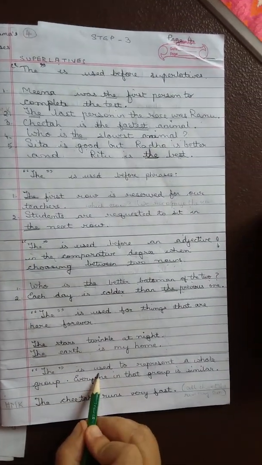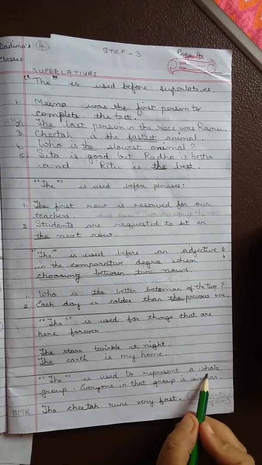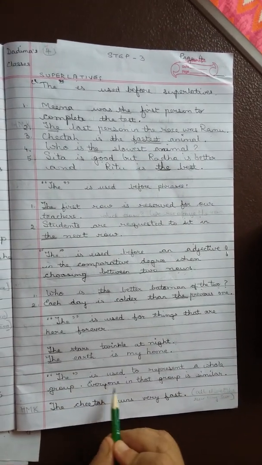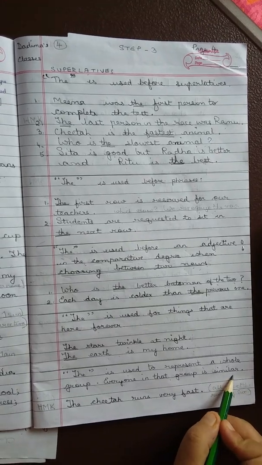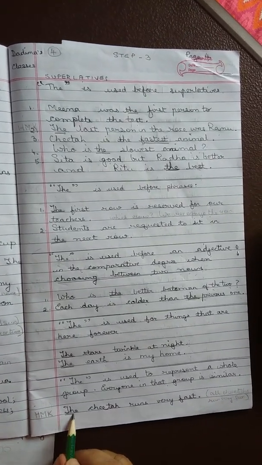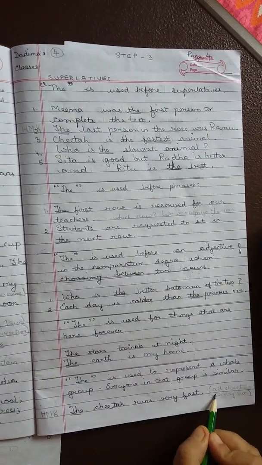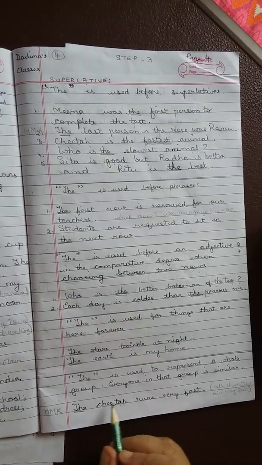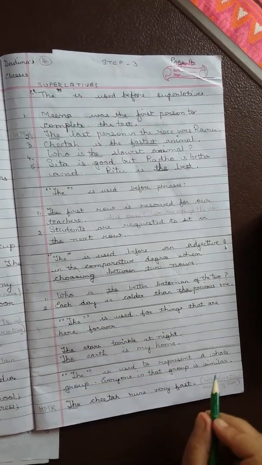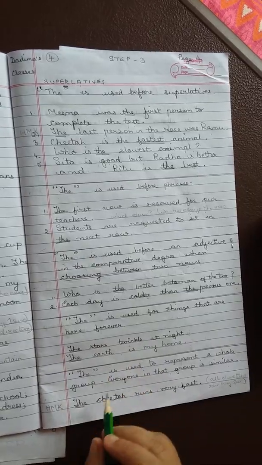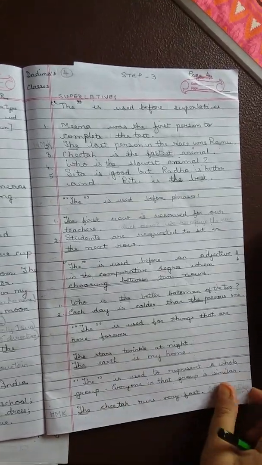The is also used to represent a whole group. Everyone in that group is similar. For example, we say the cheetah runs very fast. Over here, I don't mean any one cheetah, I mean the whole group of cheetahs, all the cheetahs. The cheetah runs very fast.